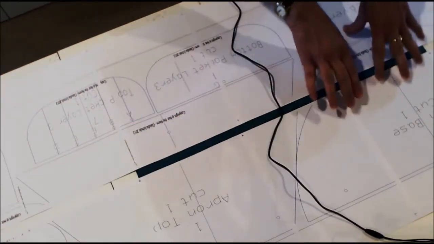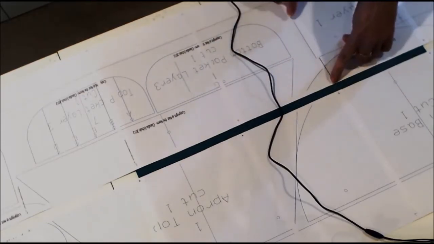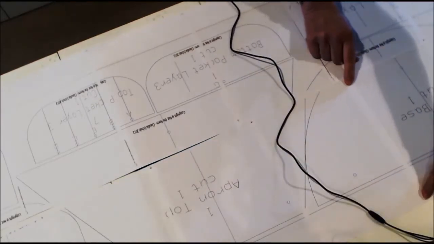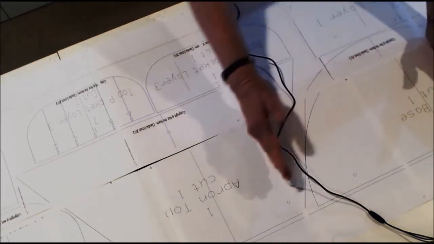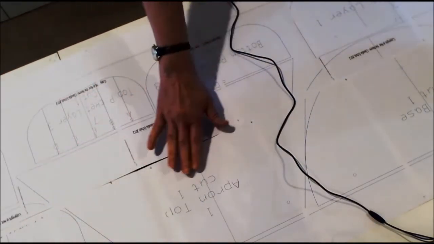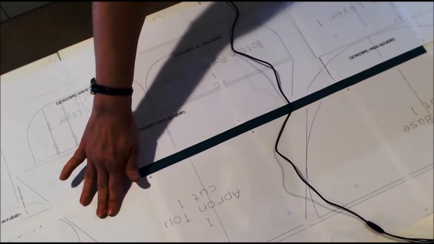What I like to do when I have my columns assembled is go in and put a long piece of tape along these shorter seams, or column seams. So I'll put a piece of tape about that long on each of these sections, just to keep it all nice and stable, keep everything from shifting around. So that would be the next thing that you would do.